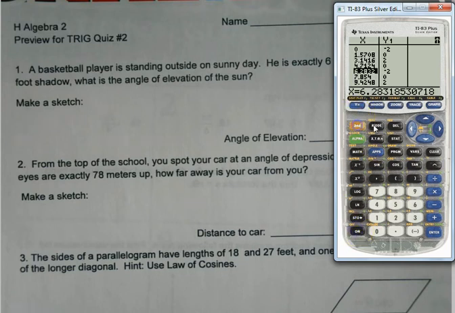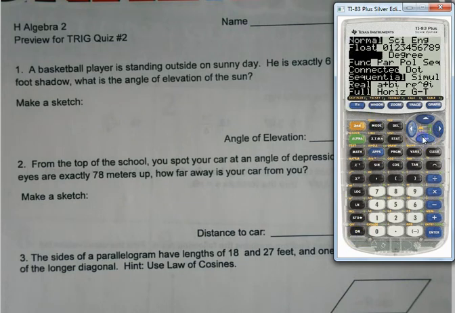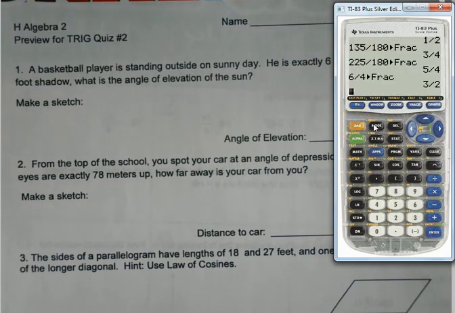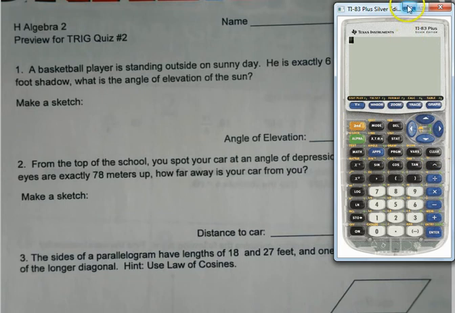So let's see here. I think I've got to change mine too, to be perfectly honest. Yep. Back into degree mode. We won't be in degree mode much longer, though. Sorry, let me get that cleared out.